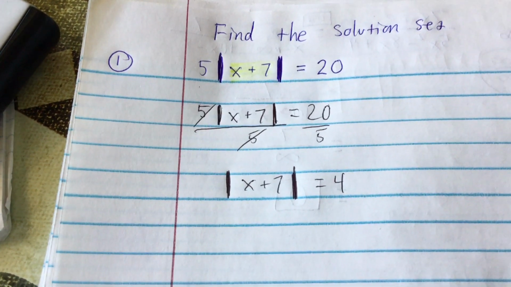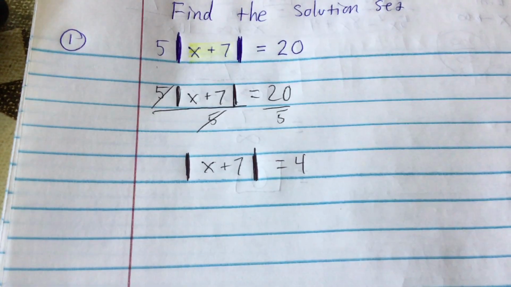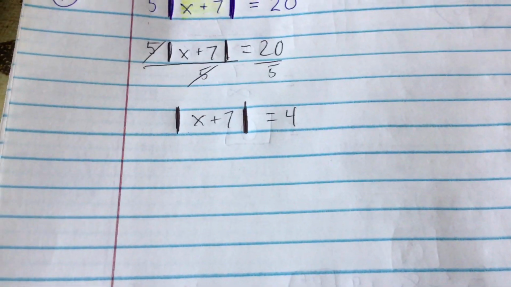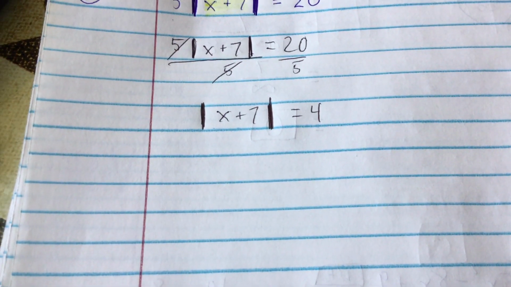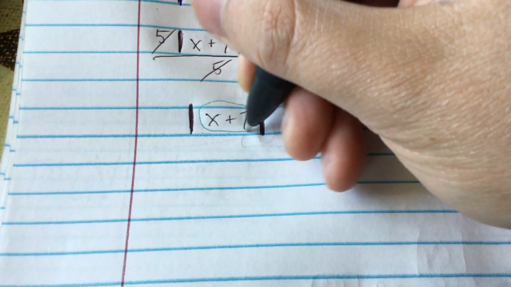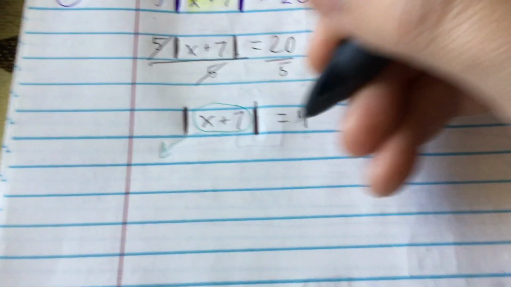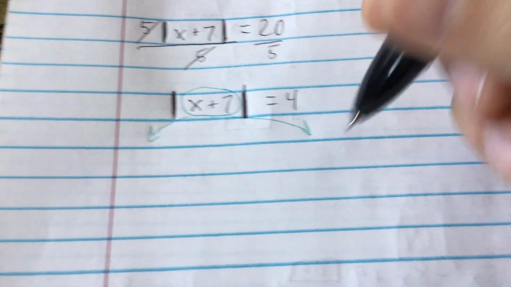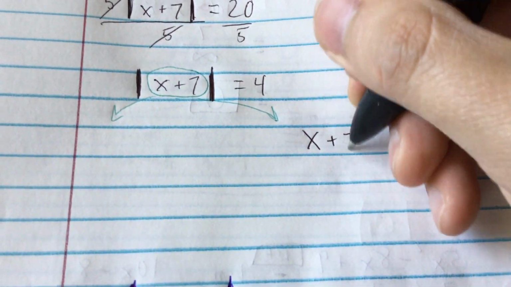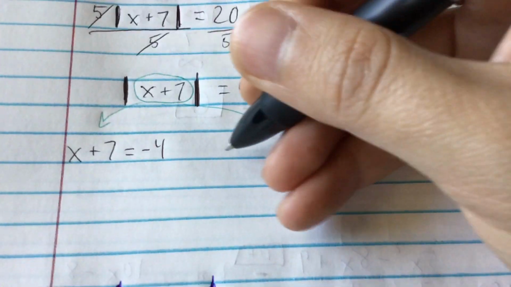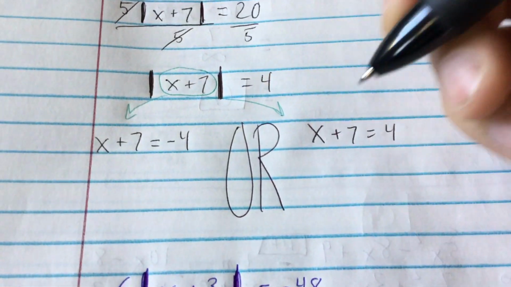So now I'm going to see the absolute value of x plus 7 is equal to 4. Is this problem solvable? Yes. So I'm going to split this particular equation into 2 parts. Either x plus 7 is equal to 4, or x plus 7 is equal to negative 4, and I account for both solutions.